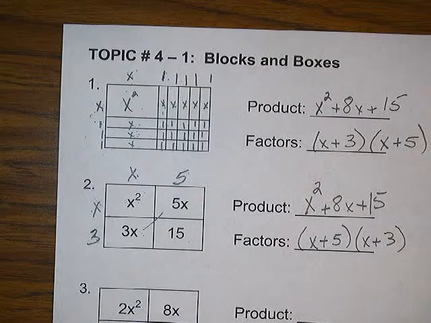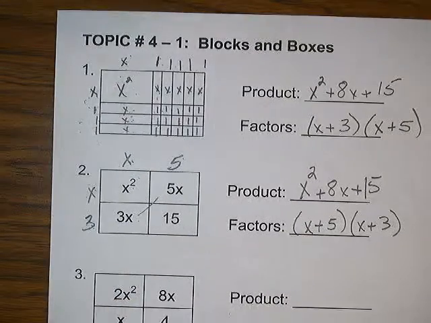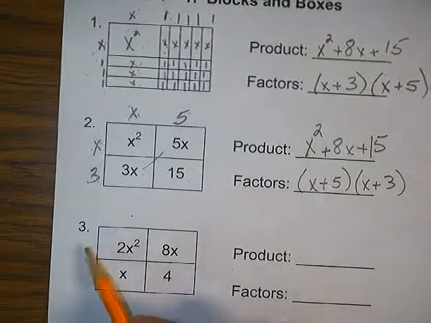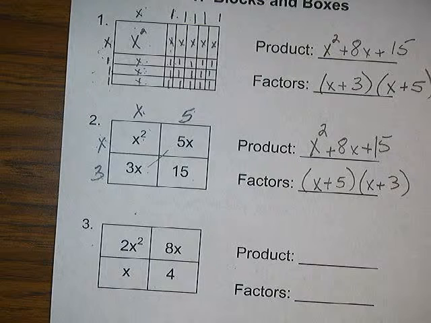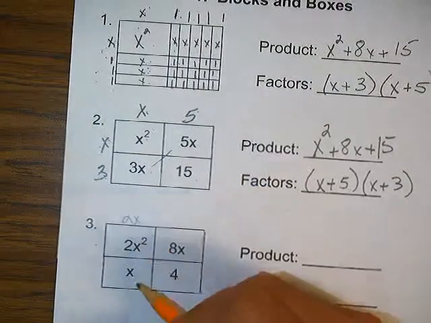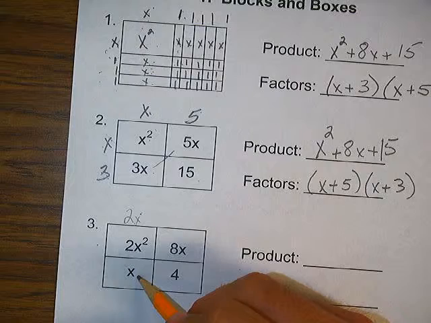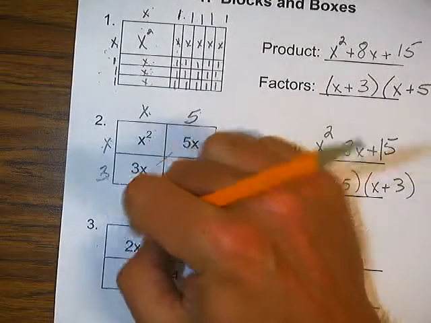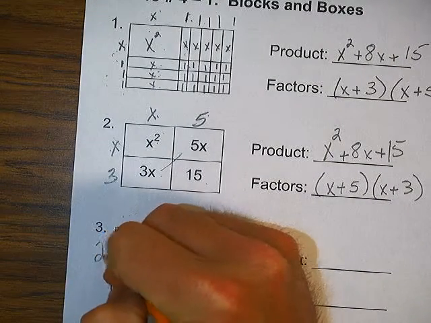Okay, now we have to think a little bit. What times what will give me 2x squared? 2x times x. But if I write my 2x here, will 2x go into x evenly? No. So what I'm going to have to do is see if it works when I put it on the side.